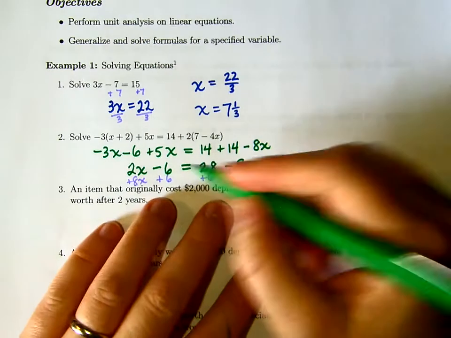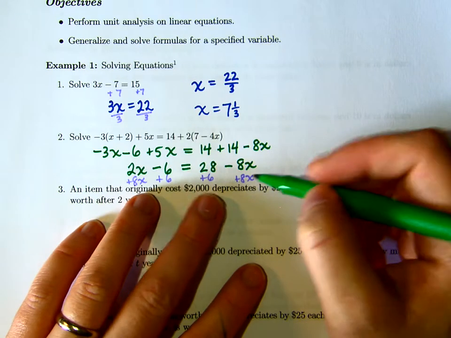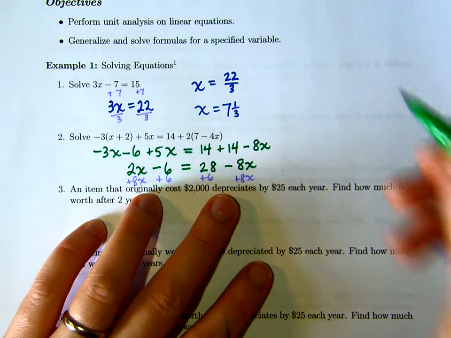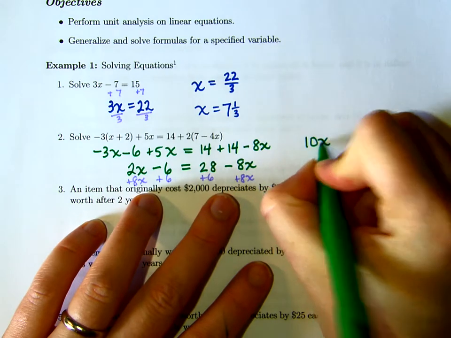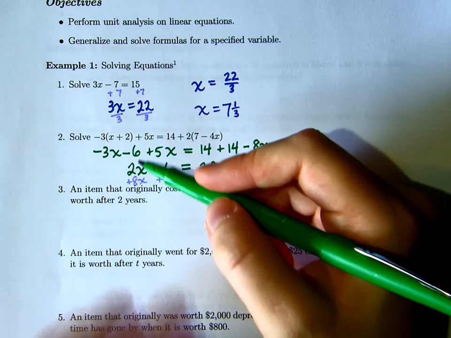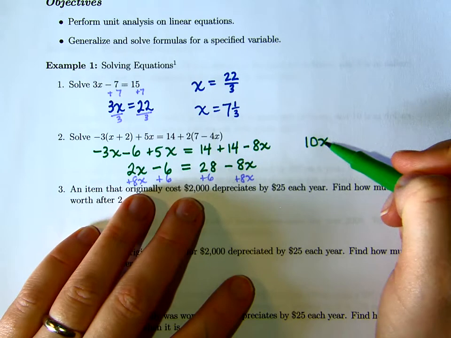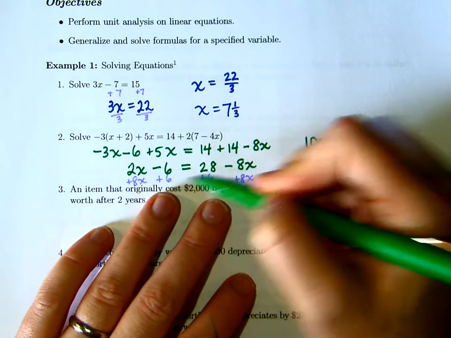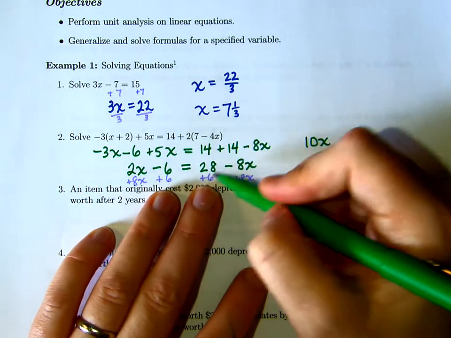Perfectly balanced operation here. If I'm going to add some to one side, add the same amount to the other. Well, that means that I'm going to have 10 x's. 2 of them plus 8 of them makes 10 of them. This would go away. Down 6, up 6, 0.